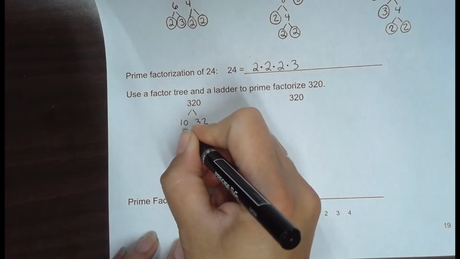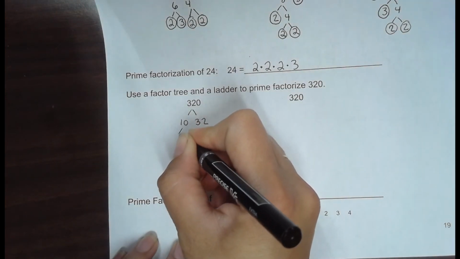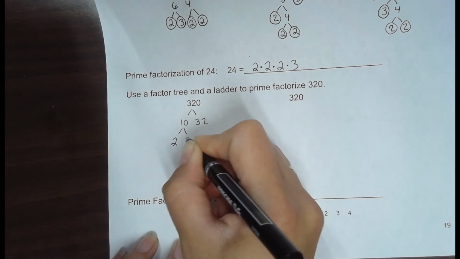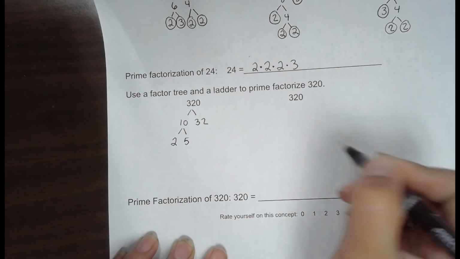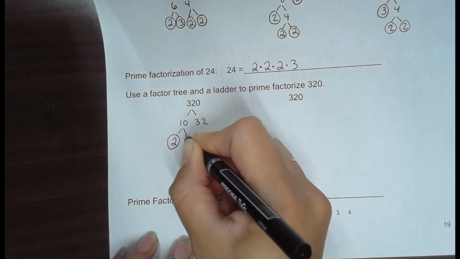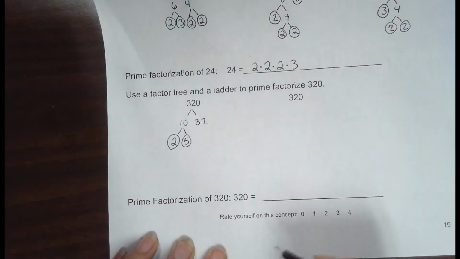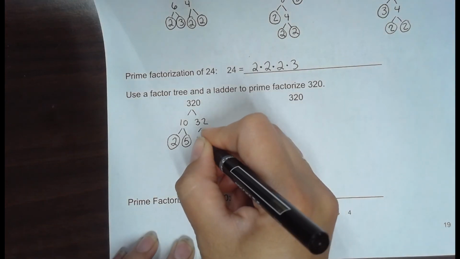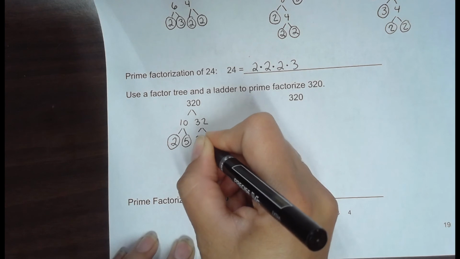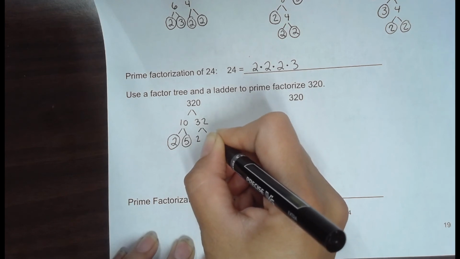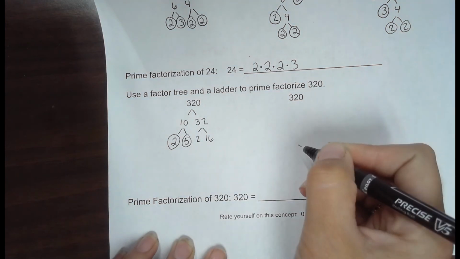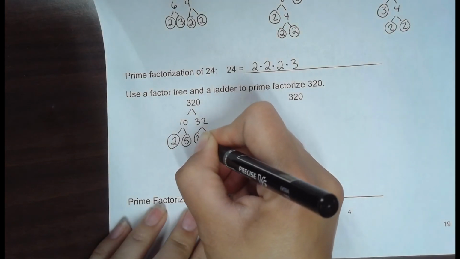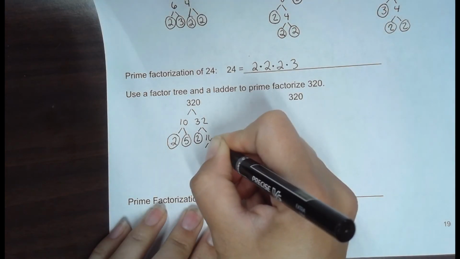Now, 10 and 32. Can I break down 10 anymore? I can. It's a composite number, and it's made up of 2 times 5. 2 is prime, and 5 is prime. So I am done with this part of the tree. 32, I can break down. 32 can be made by doing 2 times 16. Or you could have done 8 times 4. Both would work. 2 is prime. 16 is not. I'm going to break it down.